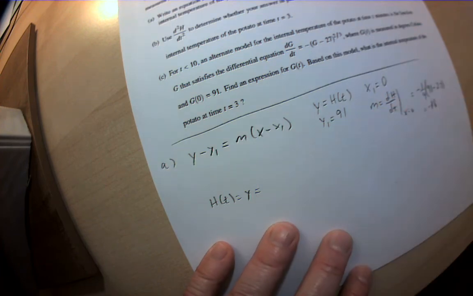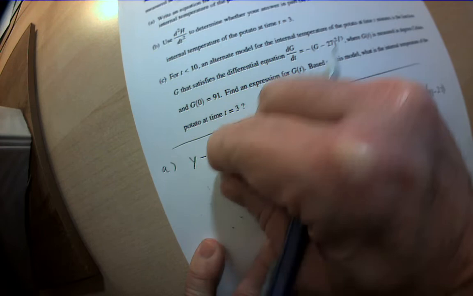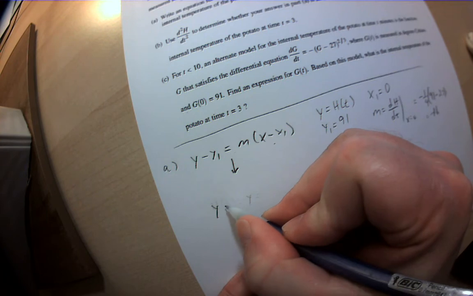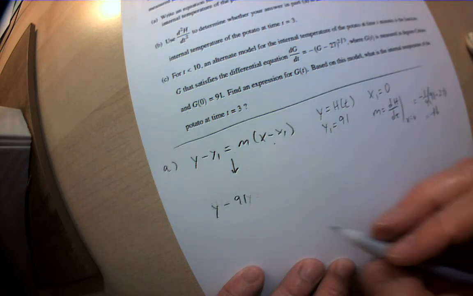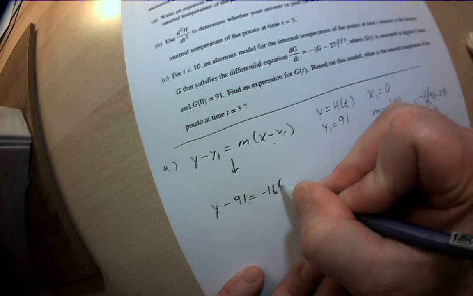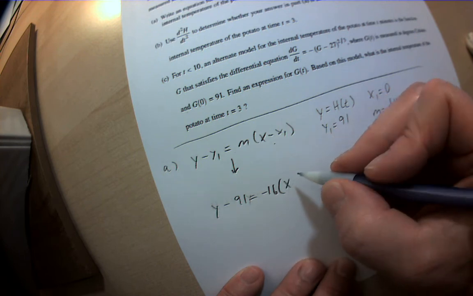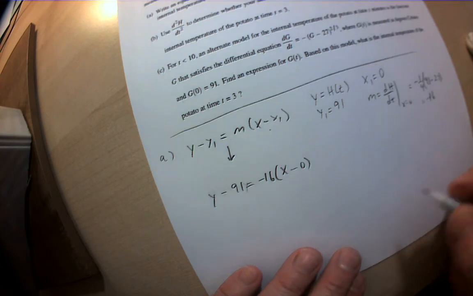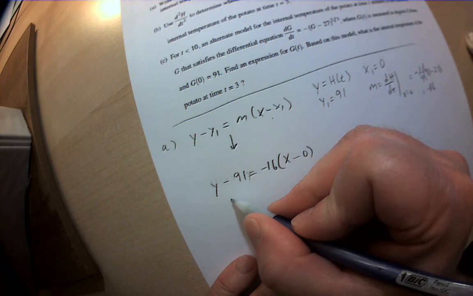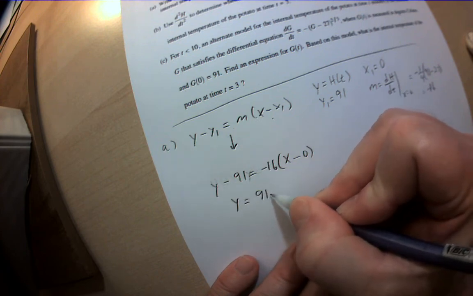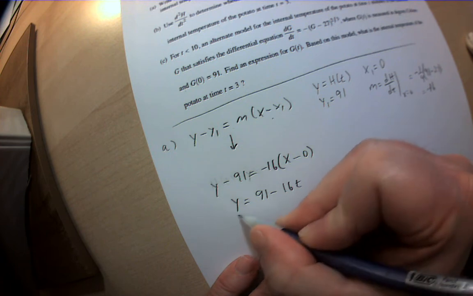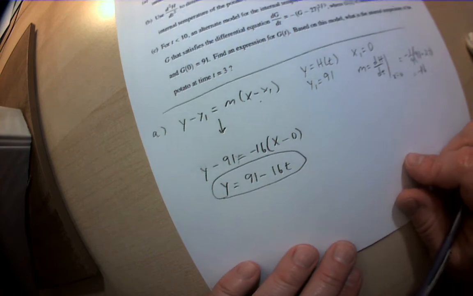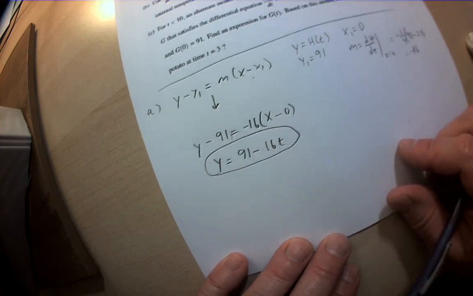So h of t, which is y, equals, let's see. I should do that how I usually do it. I don't want to freak you guys out. I'm just going to go right down here. So y minus 91 equals negative 16 times x minus 0. Now they use t instead. So if I rearrange it, I get y equals 91 minus 16t. Okay? So I just went back to t because that's what you do. So that would be acceptable. And then that is worth, I'm seeing 2 points.